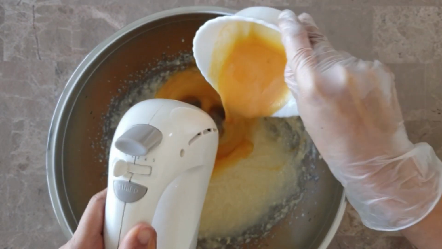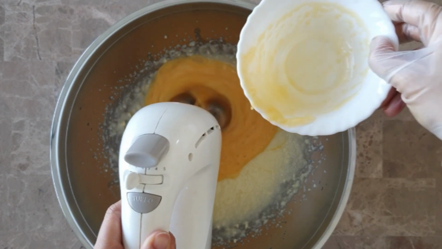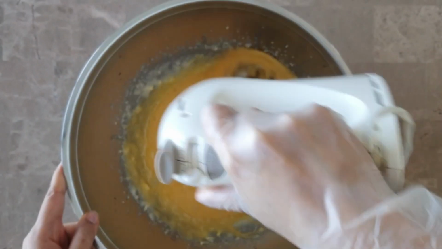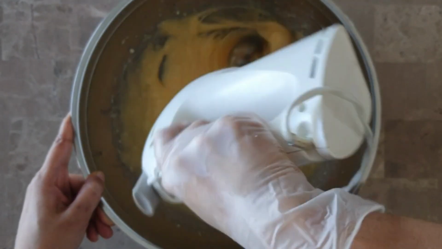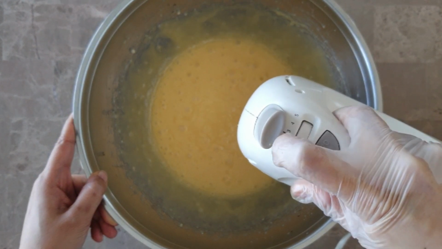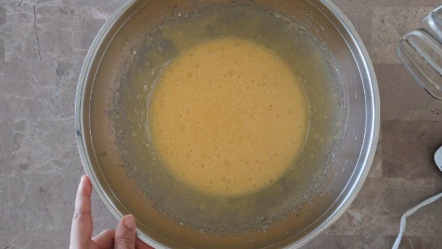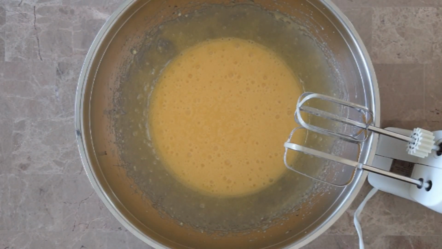Once the butter, sugar and oil are mixed, I will add the measured eggs. And now I'll fold in the flour mix.